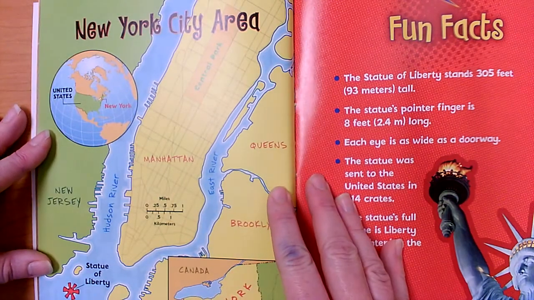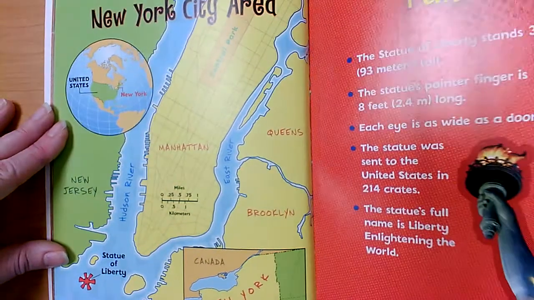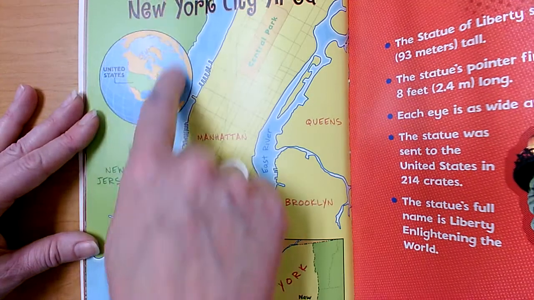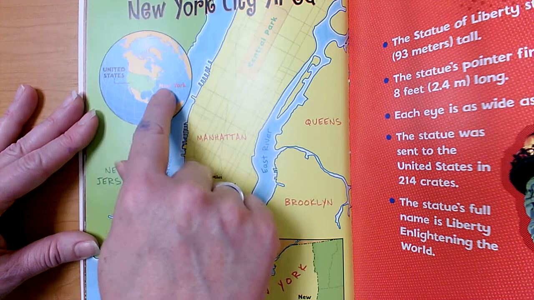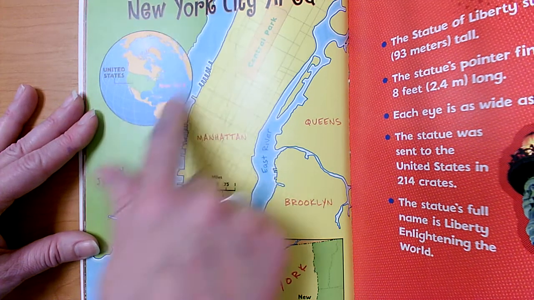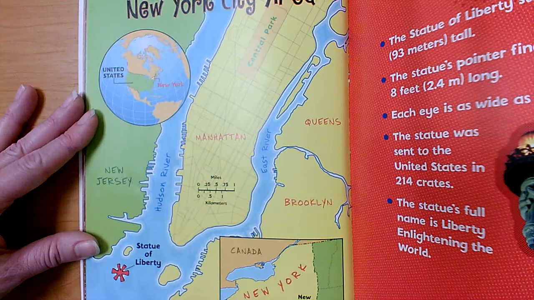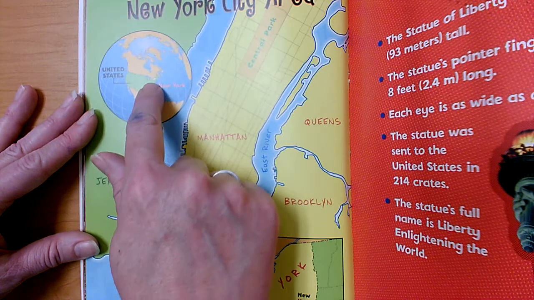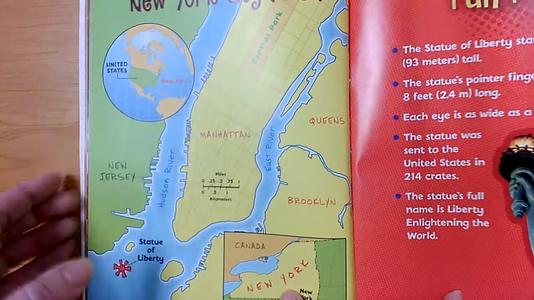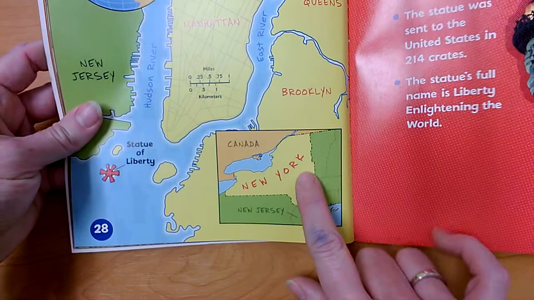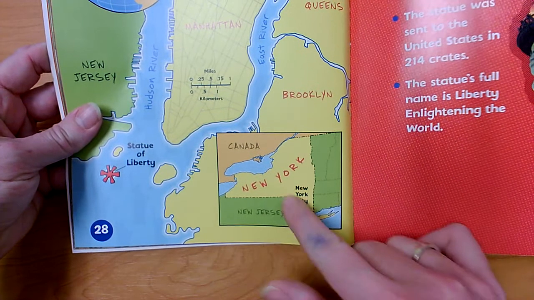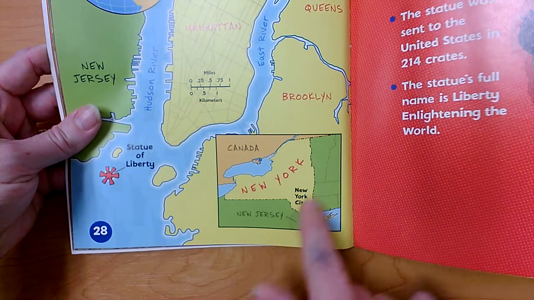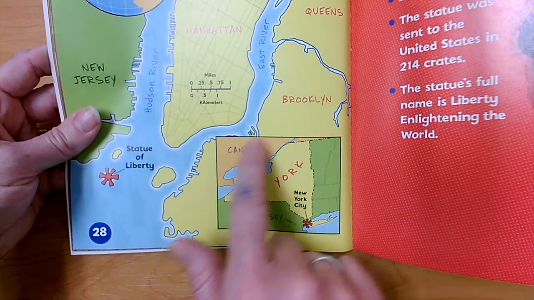Here's a map of the New York City area. This is a neat map because it shows us where the U.S. and the state of New York are on the globe. A map of the world here. Then it zooms in and shows us what New York looks like. Here we have the state of New York, and the green part is the United States, and up here we see Canada.